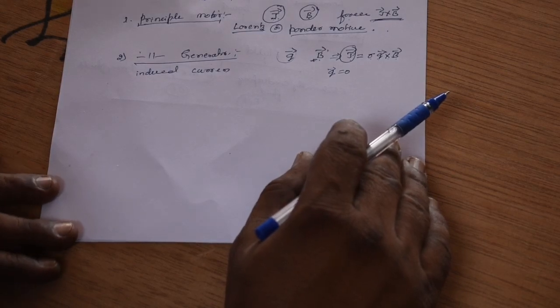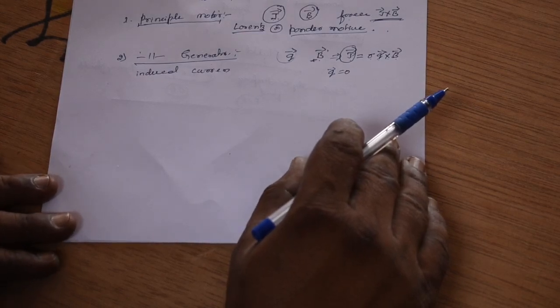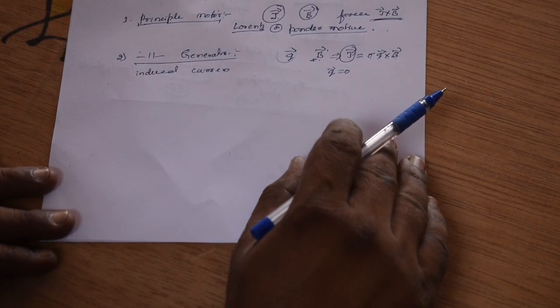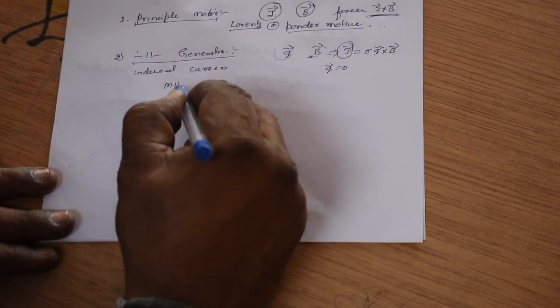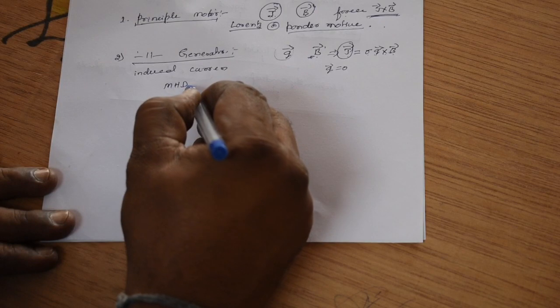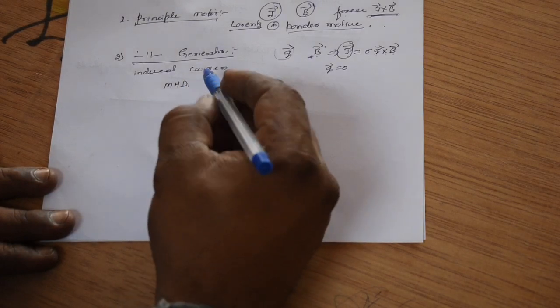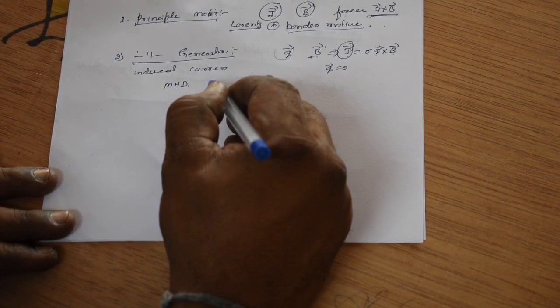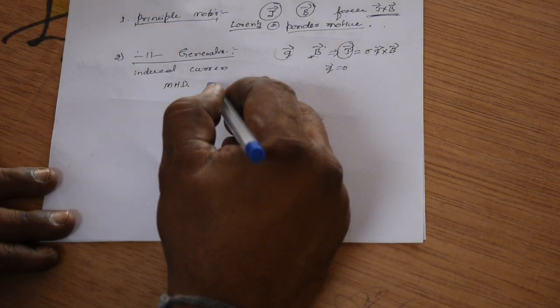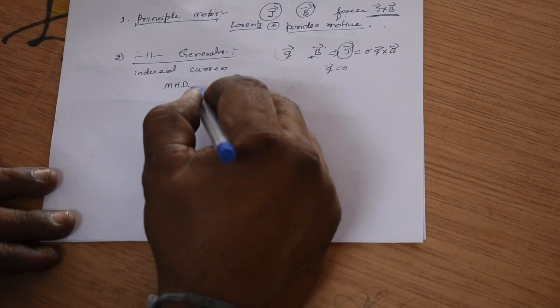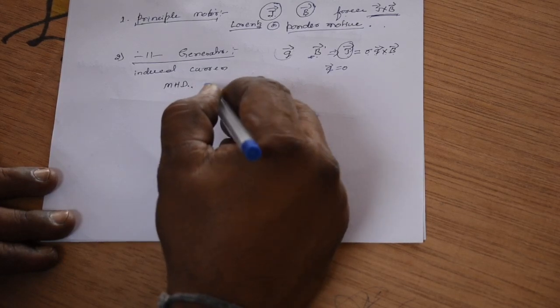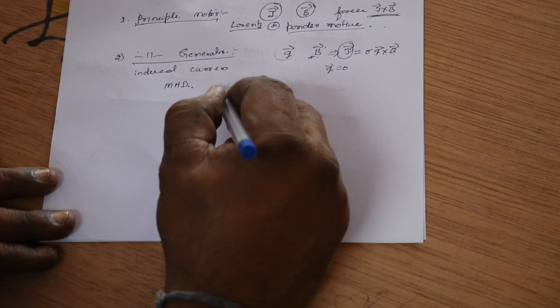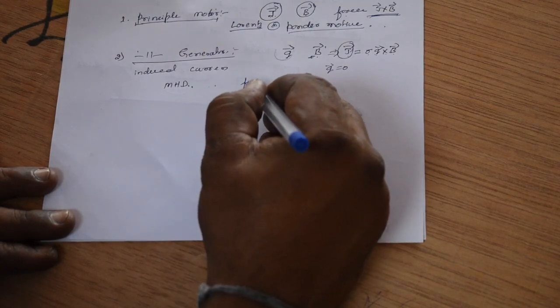So these two are called the principles of magnetohydrodynamics. But to understand MHD, first we have to study electromagnetic fields and fluid flow. If you study both of these, then you can understand MHD, otherwise it is not possible to understand MHD. That's why, to understand MHD, first we have to study what the electromagnetic fields are and what you mean by fluid flow.